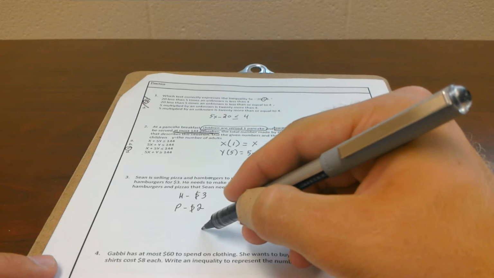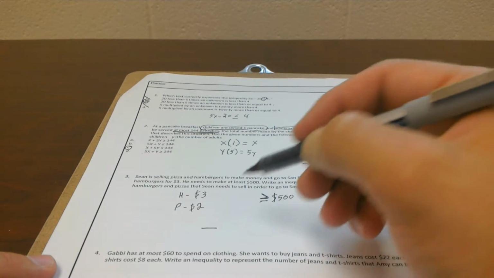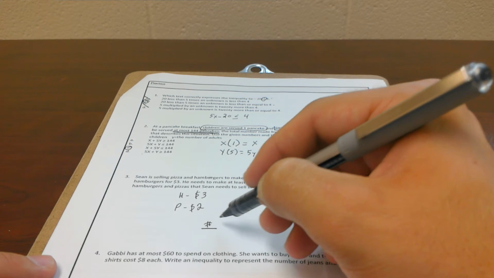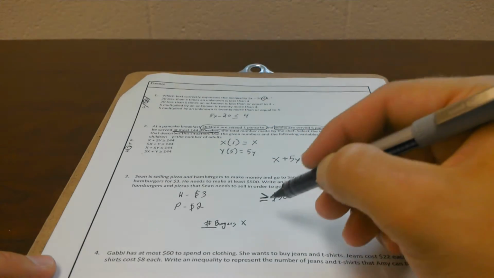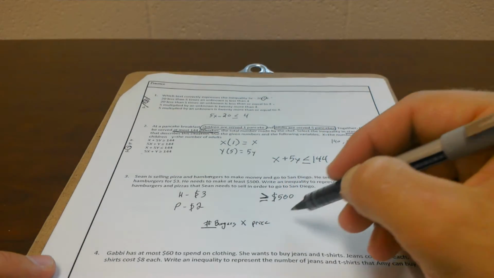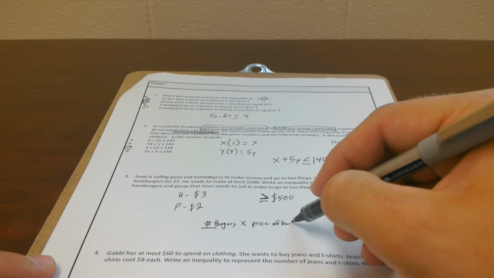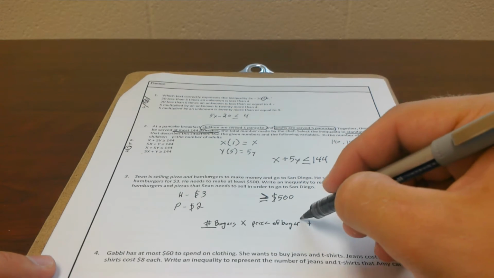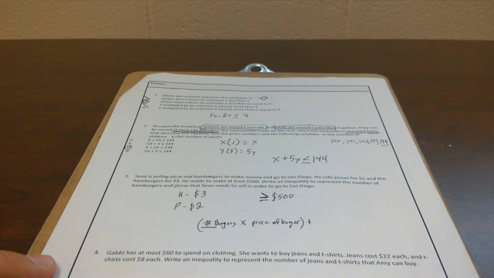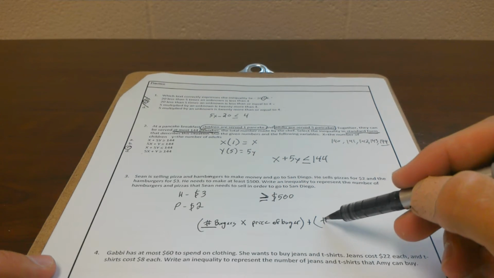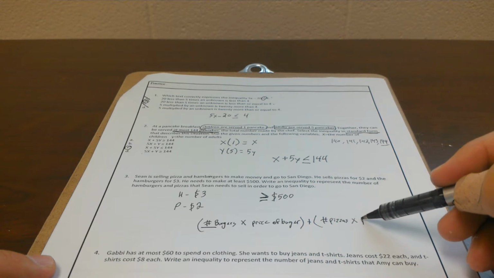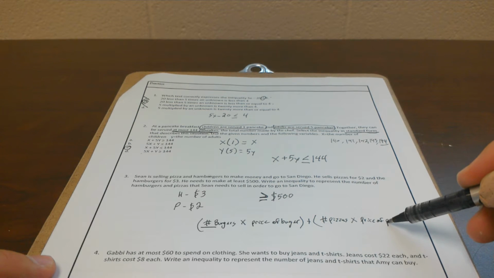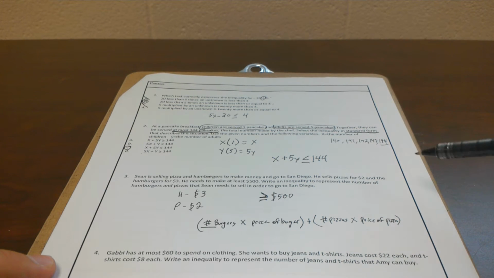So what our inequality is going to look like, it's going to be the quantity, or the number of burgers, times the price of each burger, plus, put some parentheses around these, the number of pizzas times the price of pizzas, and we want that to be greater than or equal to 500.